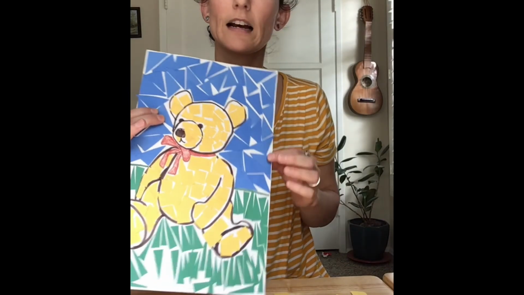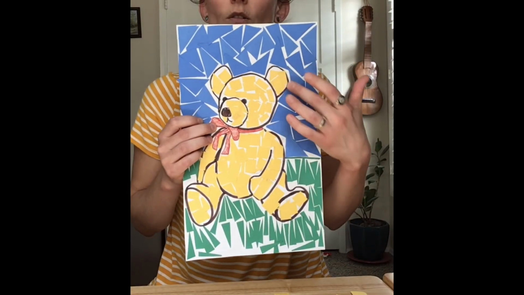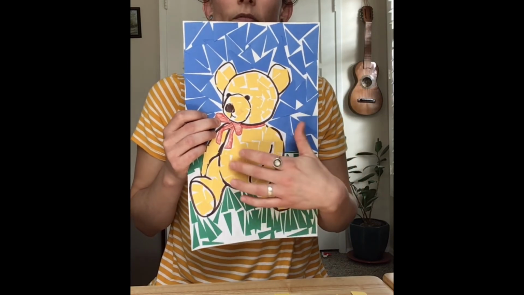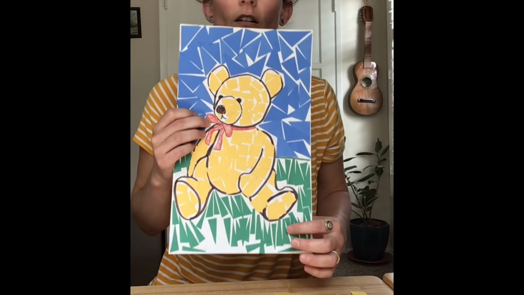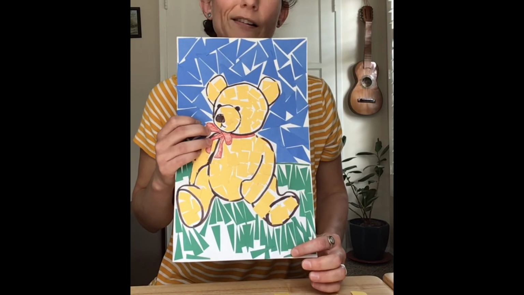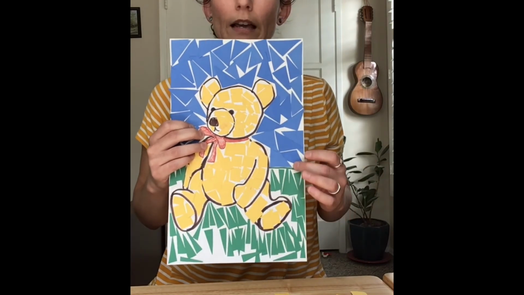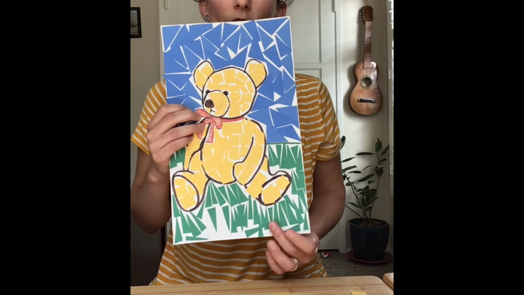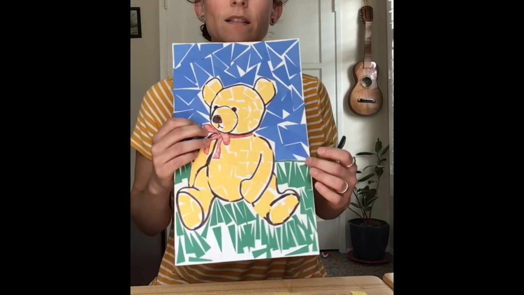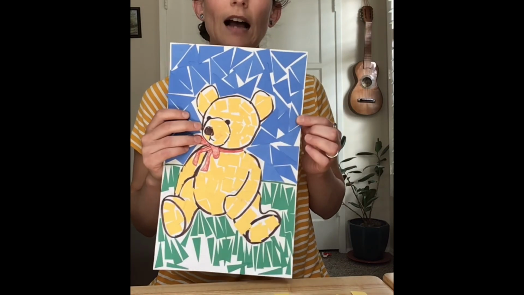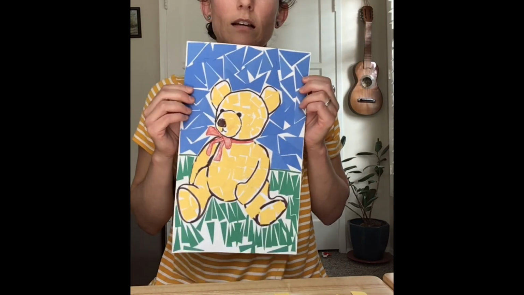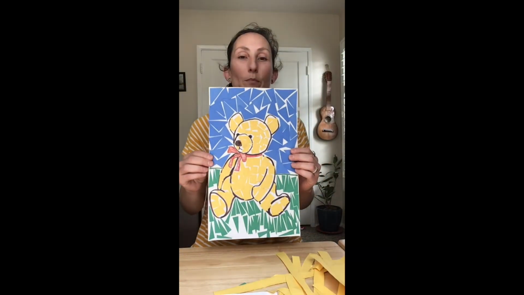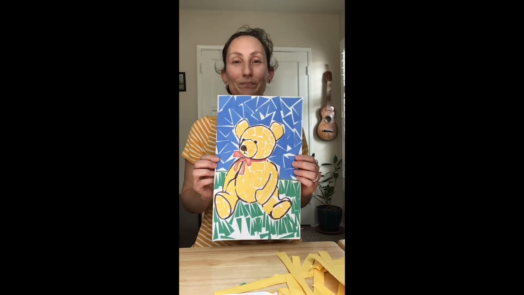I also got into some technique with the shapes that I cut out. For Teddy, I cut triangles and squares and very small pieces so that these shapes can fit inside. For the grass, I cut more triangle shapes and long, skinny strips of them so that they can look like blades of grass. And then for the sky, I cut bigger triangle shapes because it's mostly a solid color. So this is my example, and I hope you get some inspiration from it.